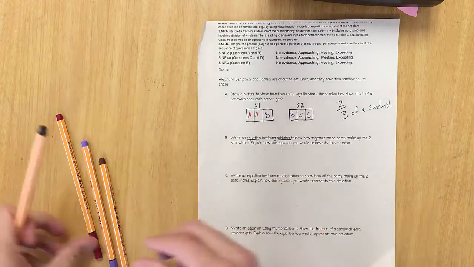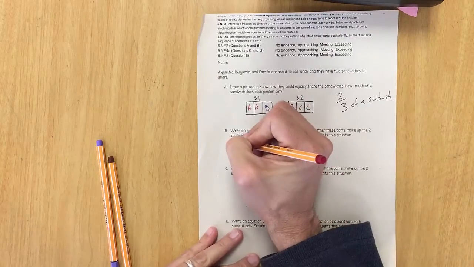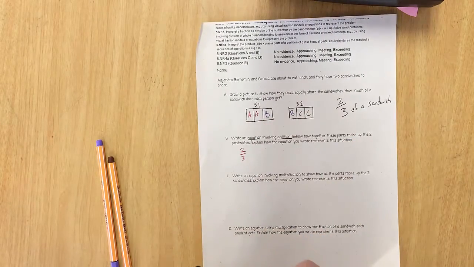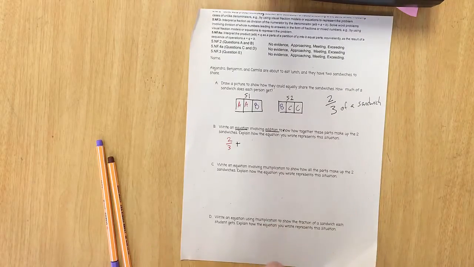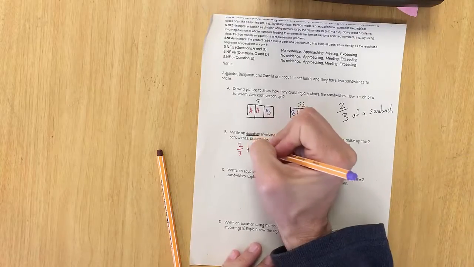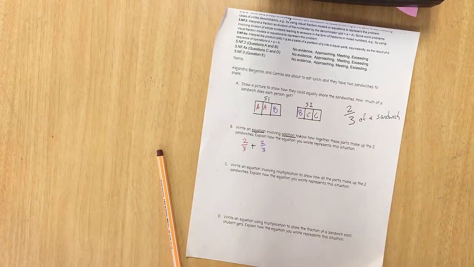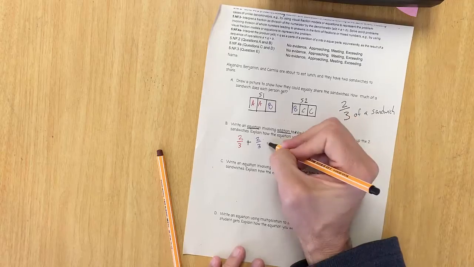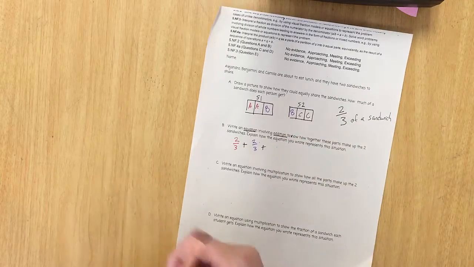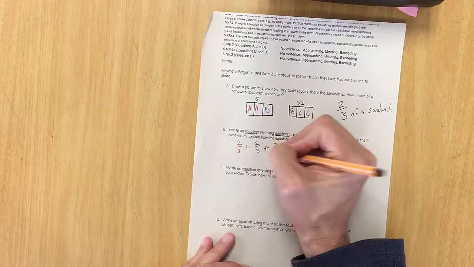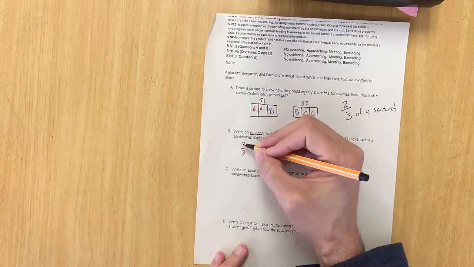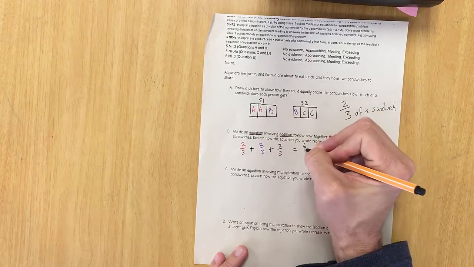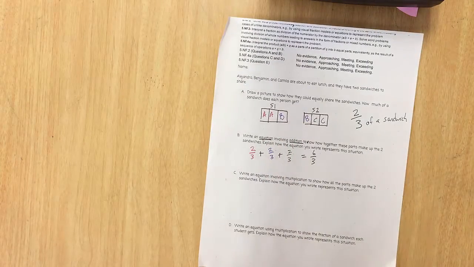Okay. So here I have Alejandro with his 2/3. If I add that to Benjamin's 2/3, and I add that to Camilla's 2/3, that is going to give me 6/3, and 6/3 is the equivalent of 2, so that gives me 2 sandwiches.